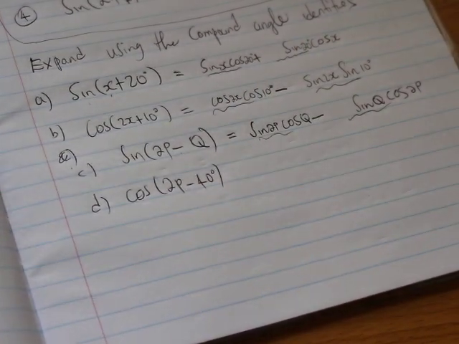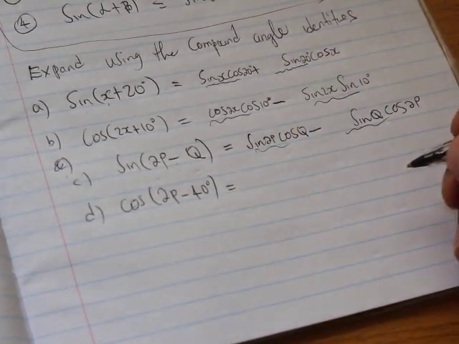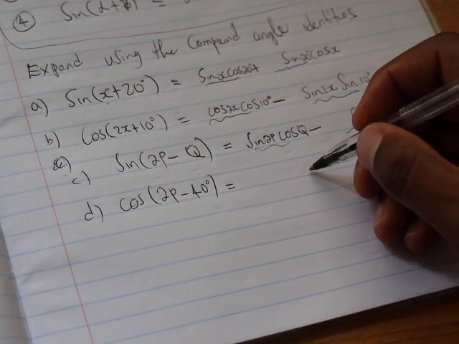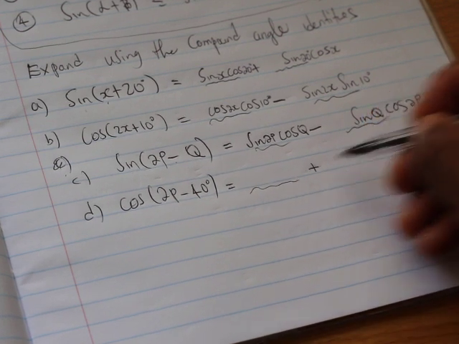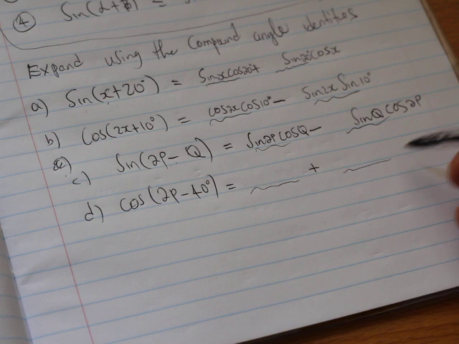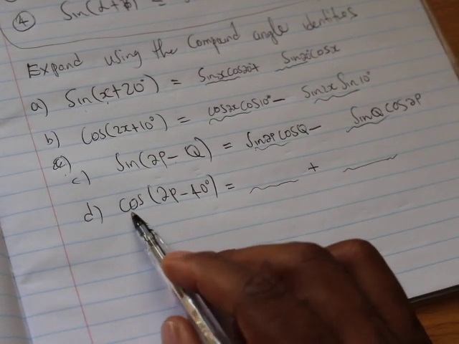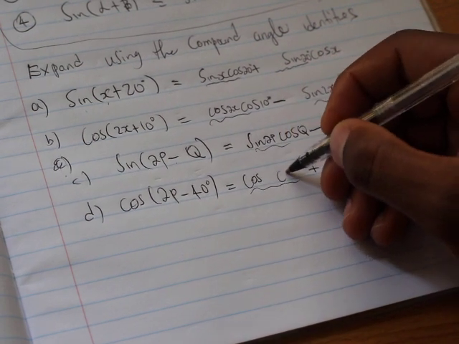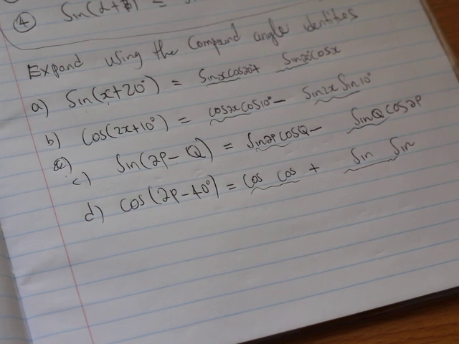I hope you guys can see that. Remember, with cosine we focus on the middle sign first. The middle sign is minus, so it becomes plus. Then we figure out what product is going to go there. With cosine, we're going to have the same trig ratio: cosine cosine, sine sine.